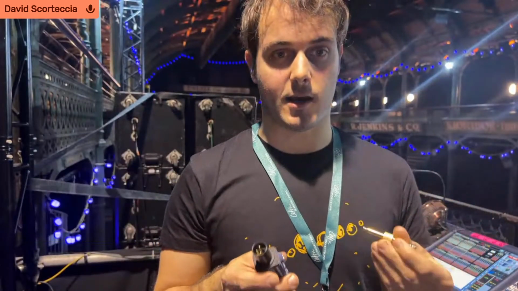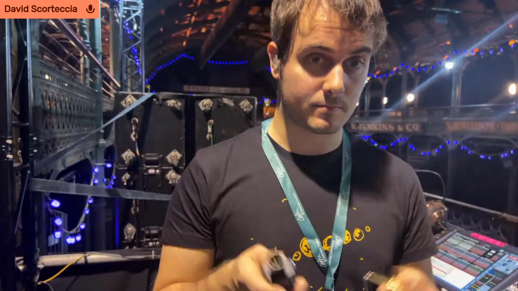So it was just to do the exact same test that we did earlier with the XLR output, but this time to do it with the quarter-inch jack adapter. Great. This is really useful to test a DI box.